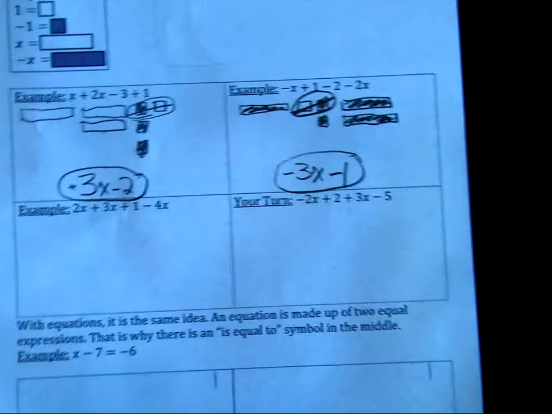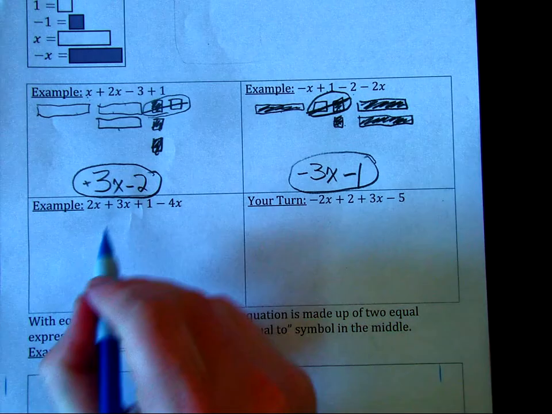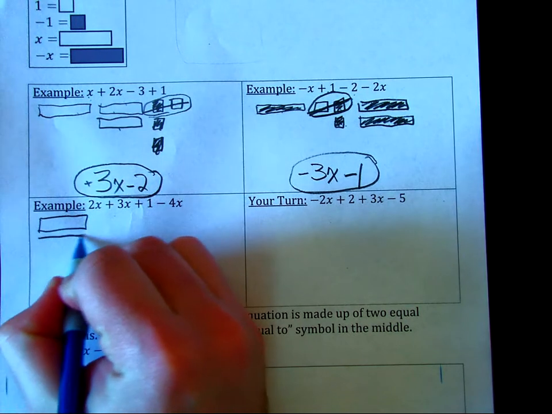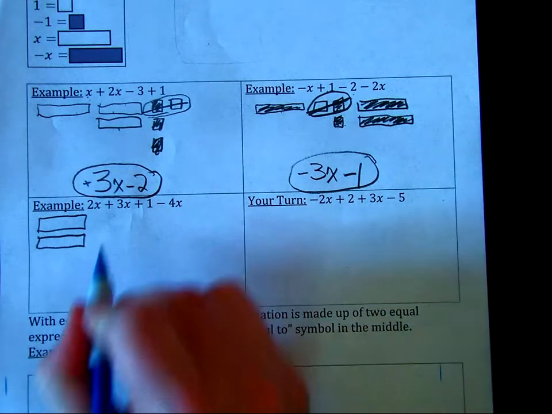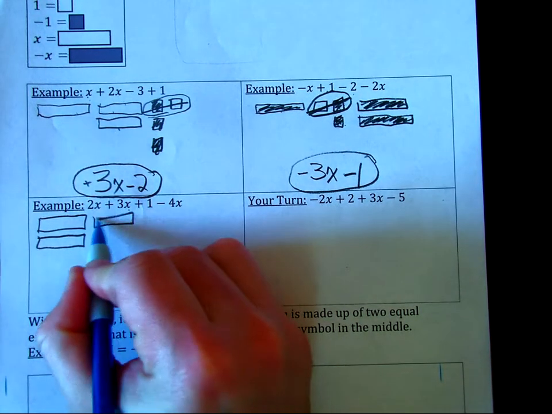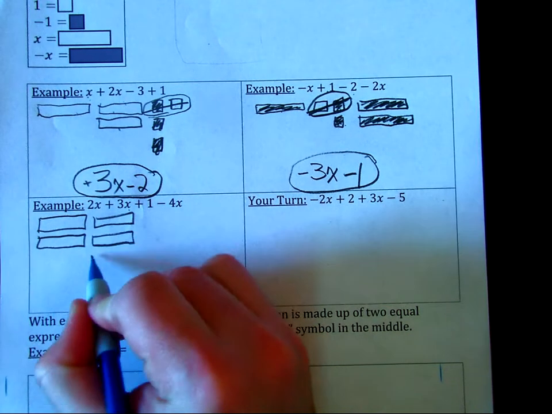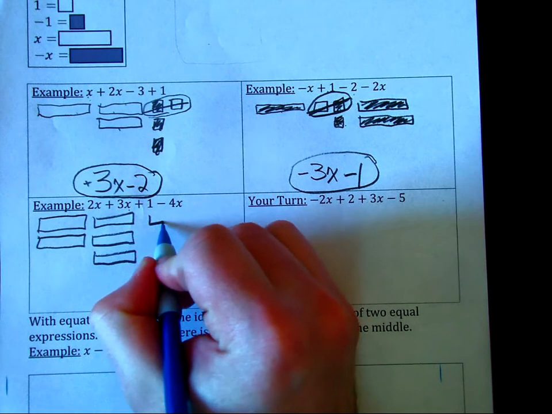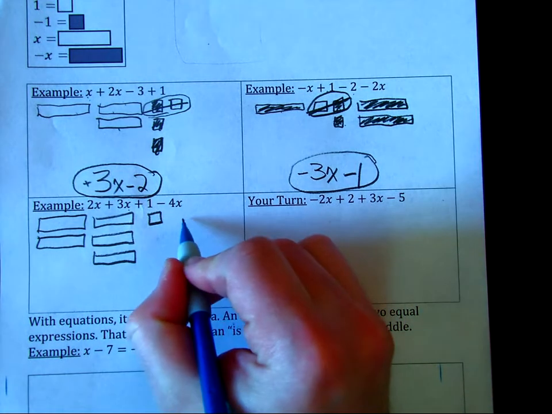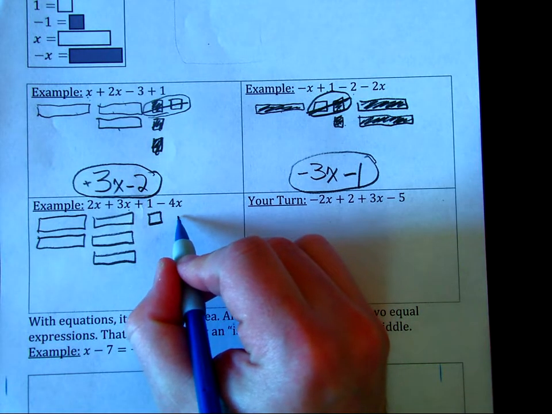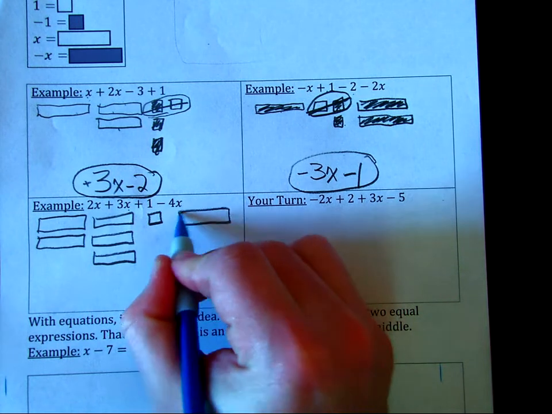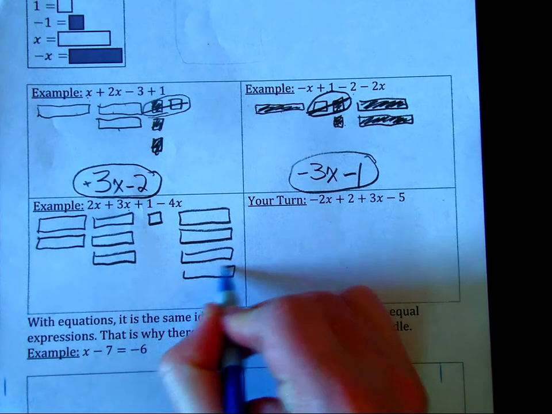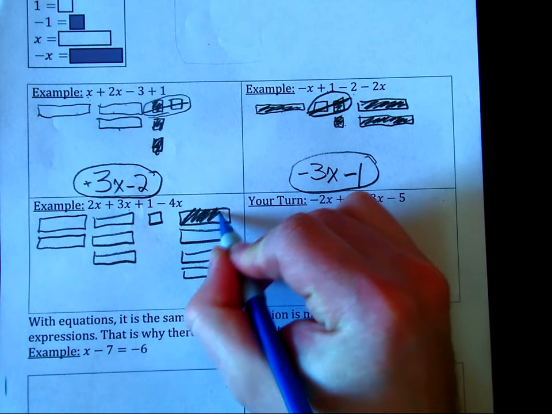One last example, just to recap. I have 2 positive X's. I have another 3 positive X's. If you want to, you can write X inside of them if that helps you, but just make sure that you are not drawing too much. So now, okay, I have 1, 2, 3, 4 negative X's. I need to shade these in.